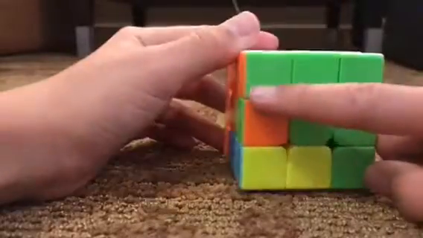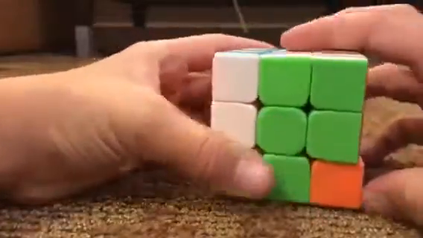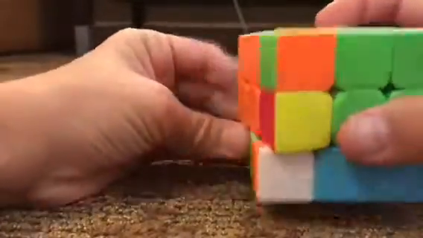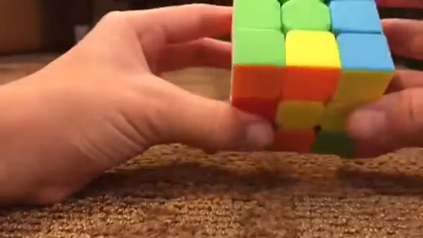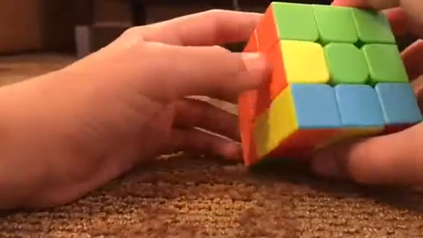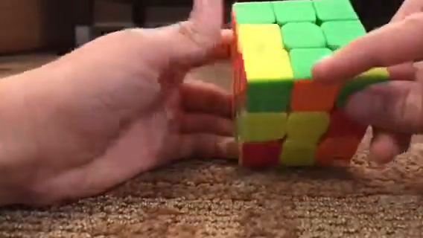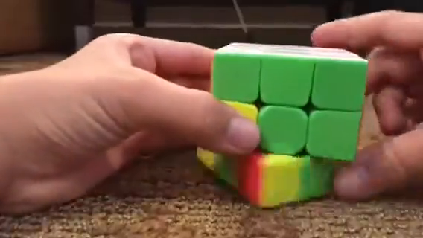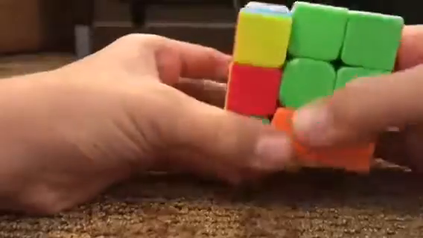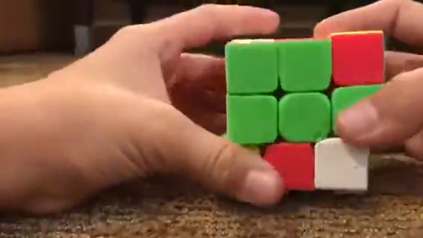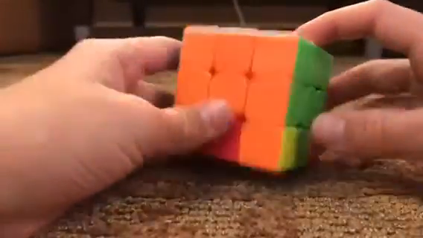I want this to go in there. So we're going to do D, L, D, L prime, D prime, F prime, D prime, F. And now it has been replaced with that piece from earlier. Now we can just move over to make our T again, big T. We need to move it over to the left, so we'll do it again: D, L, D, L prime, D prime, F prime, D prime, F. And now that part is solved.